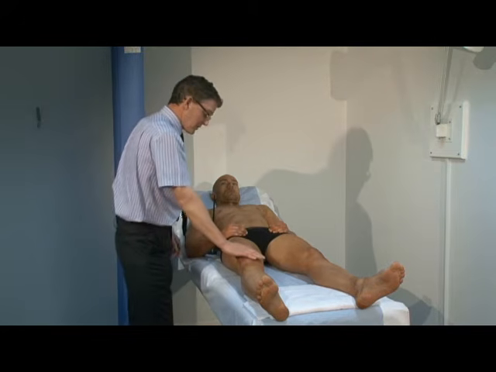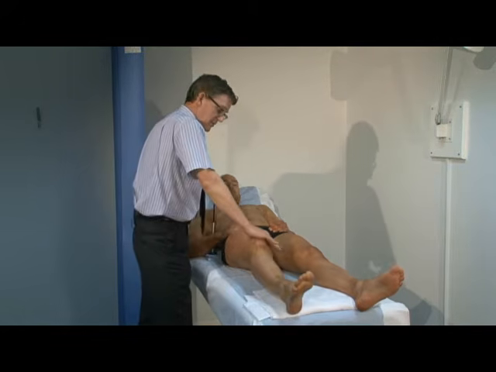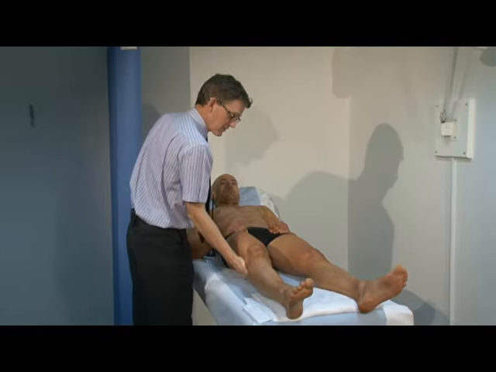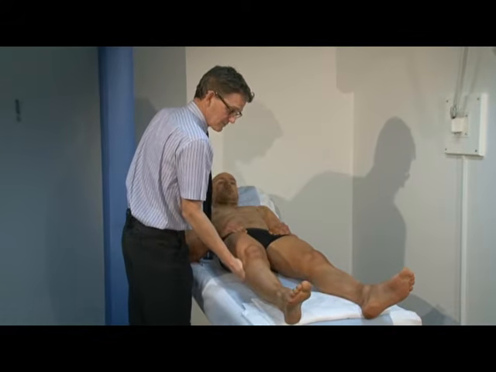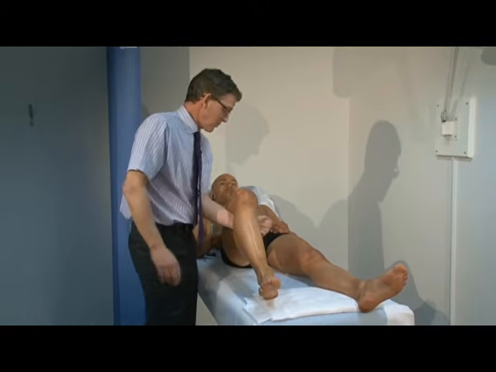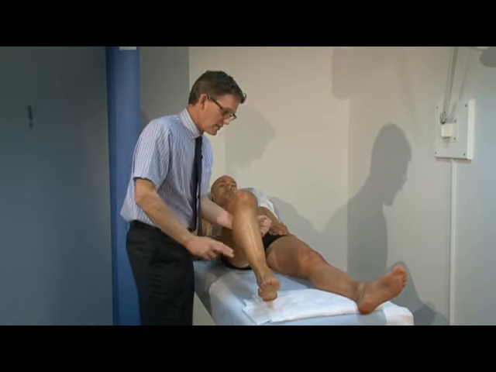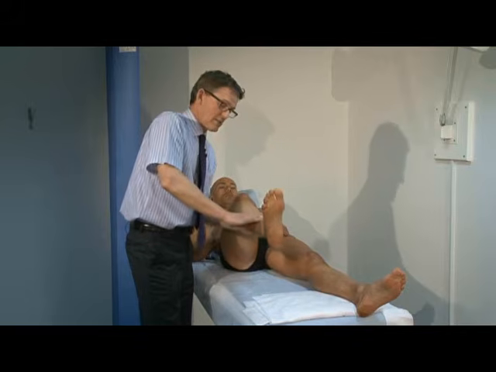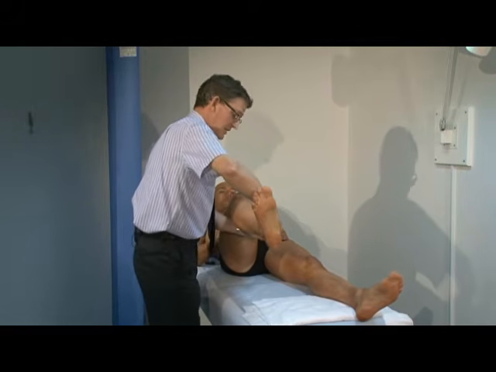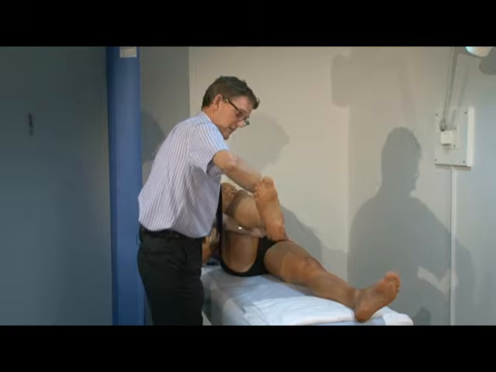So, could you just lift your knee off the bed for me? Here we're assessing the power of hip flexion. And then if you push your knee down hard into the bed, that's hip extension. If you could just lift your leg up for me, supporting the weight of the thigh, and straighten your leg out for me, that's knee extension, testing the power of that, and now flexion, if you bend the knee, and the power there.